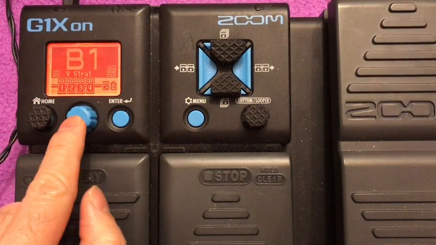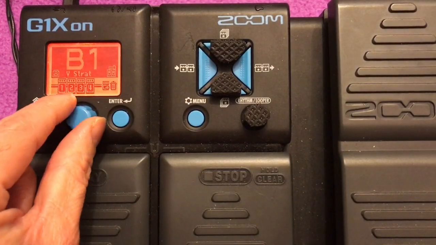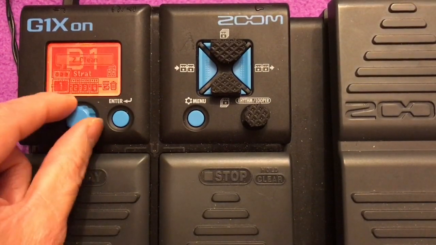Okay, next to it is the knob or a roller, allows you to scroll.